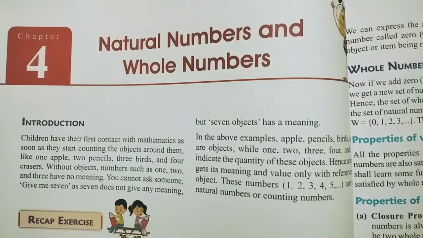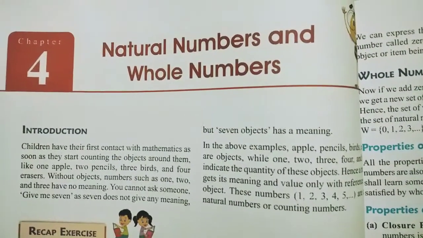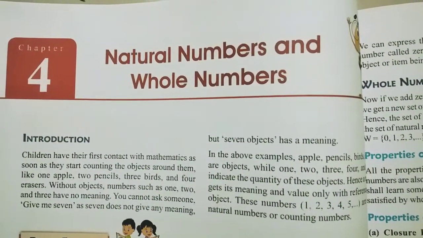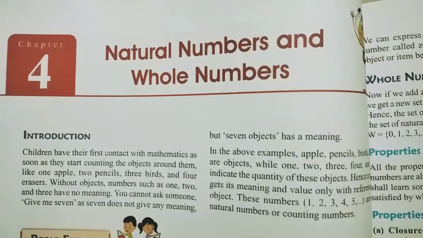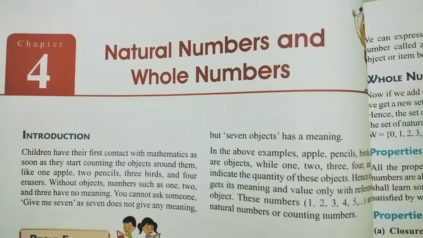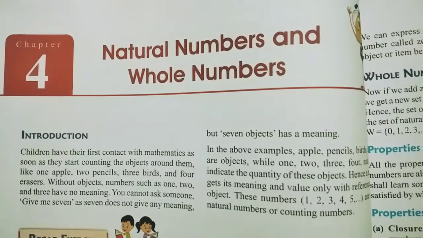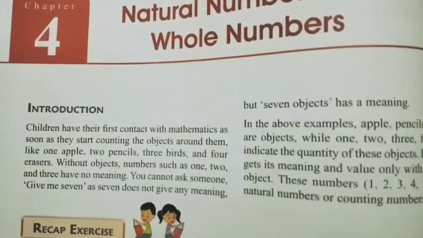Today in this video we will start chapter number 4, that is natural numbers and whole numbers. You have already learned natural numbers and whole numbers in your previous class, but today we will learn again in detail. Some more things we will know about natural numbers and whole numbers. So let's start the introduction part.